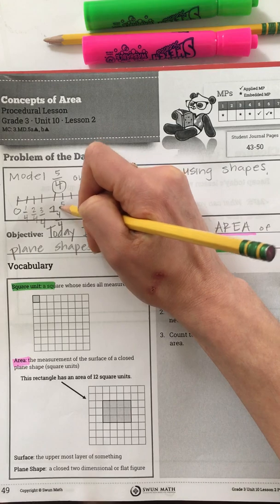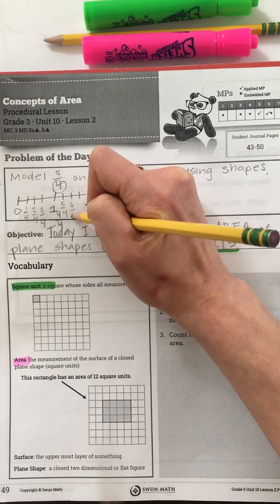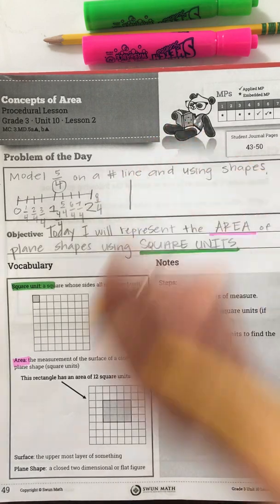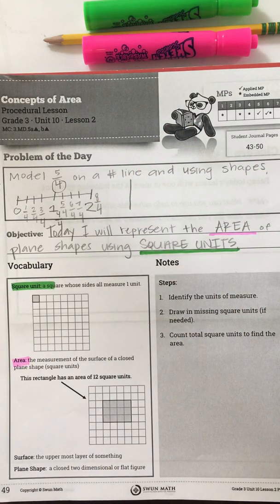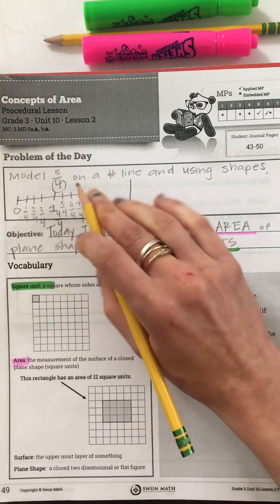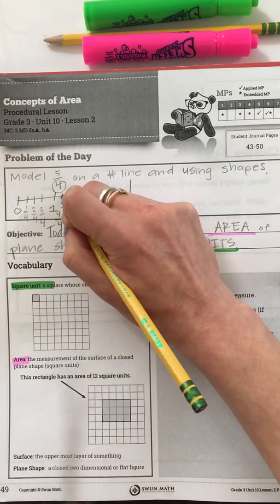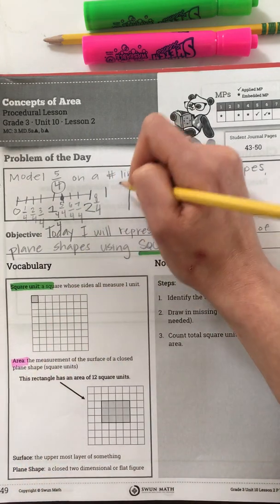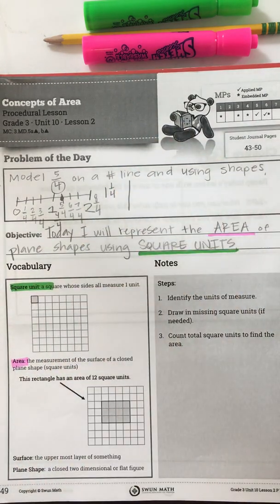And if we keep going, we'd get to 5/4, 6/4, 7/4, and then 2 wholes is 8/4 because 4 plus 4 is 8. Whereas 5/4 on our number line, it's right here. So you can see that that is one whole with 1/4 left over, okay?